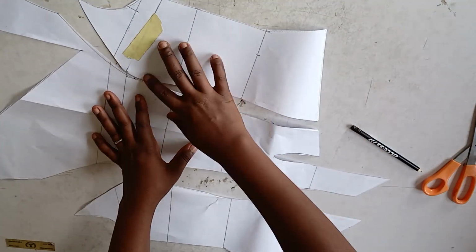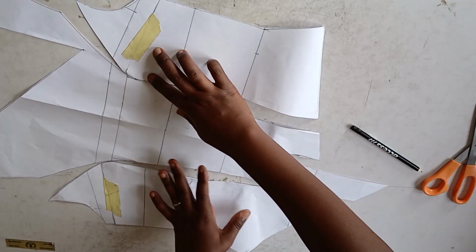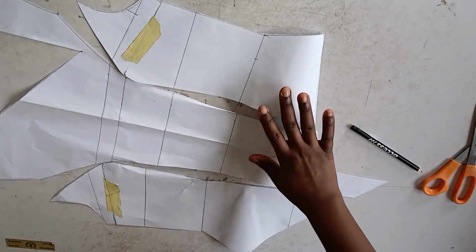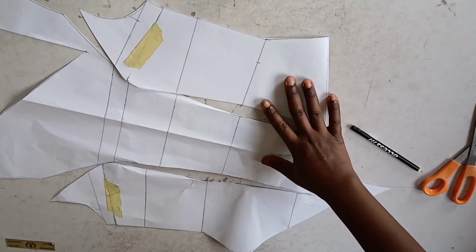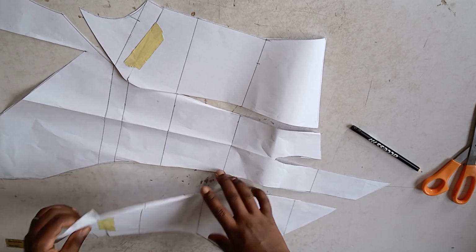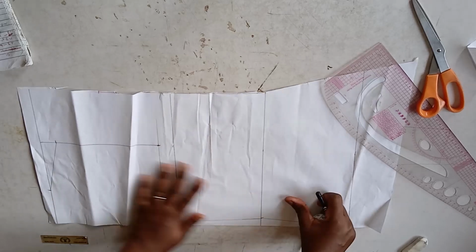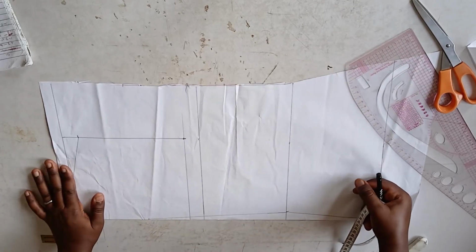Okay, so this is what it's going to be looking like by the time we cut it out. So this is what the front of the pattern of the top is looking like. So you can proceed to draft out the back. Okay, so for the back, we'll be using this piece of pattern paper.